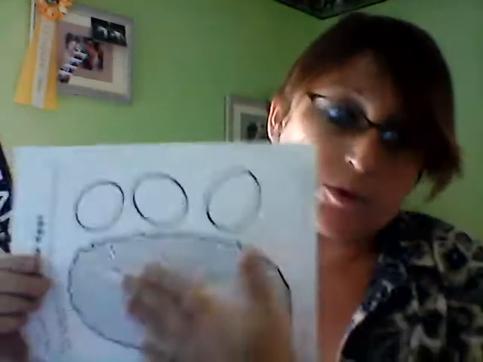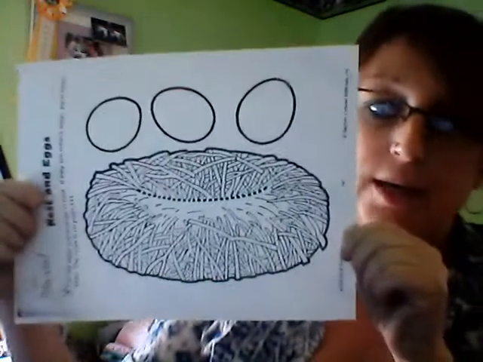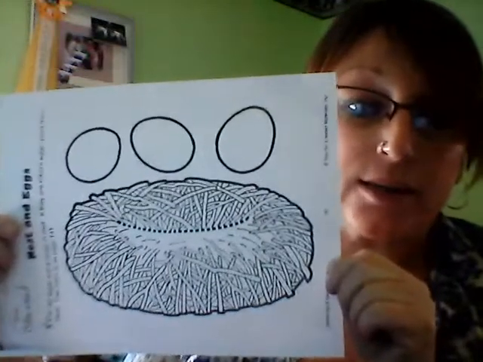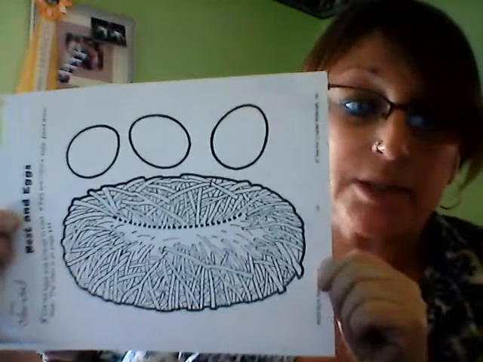If you make yours a robin's nest and you have your eggs blue, I want you to save it. And then next week, or actually this week, I will send you the picture of the robin, and then we can do that as an art project, and then we can put the robin on top. Okay? So, if you haven't cut this out and colored it yet, please put me on pause, and we will do it together.